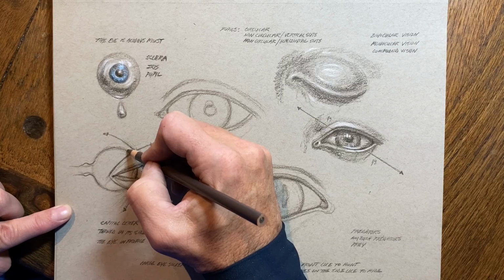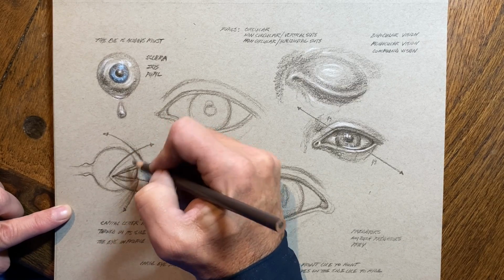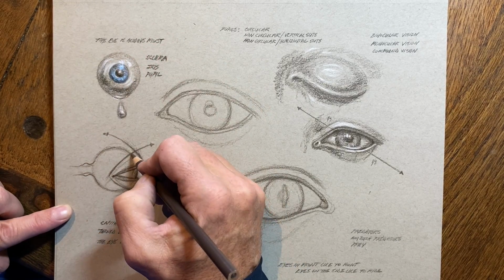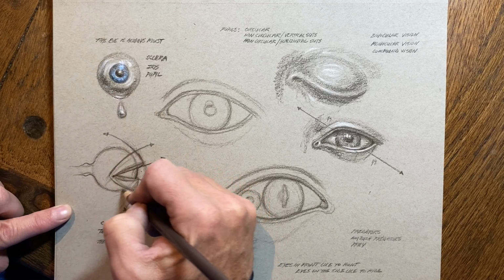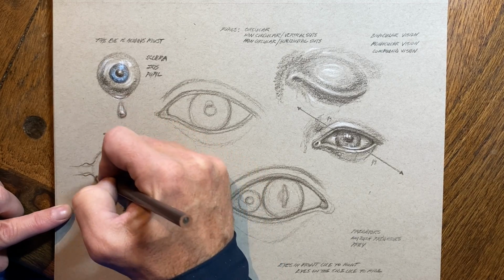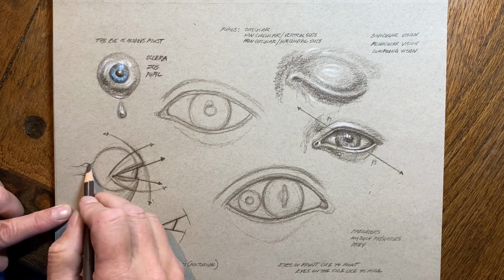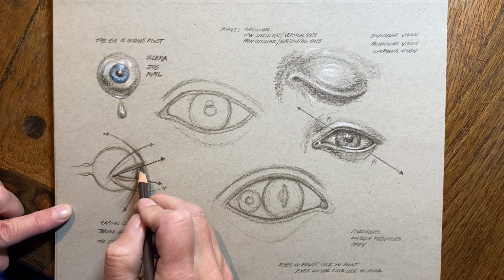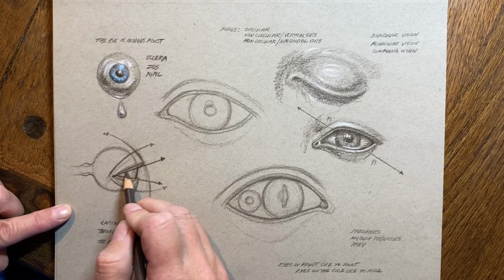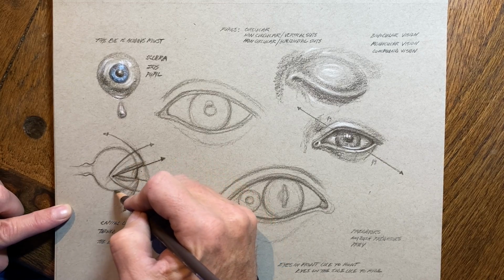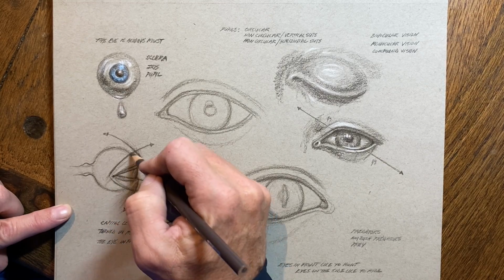Now this middle line here, remember, the eye turned on its side, it's a sphere. So we want to make sure that we have a sphere through here, and I have that in here. And then here's the optic nerve going back. The eyelids have to extend beyond this portion of the eyeball.